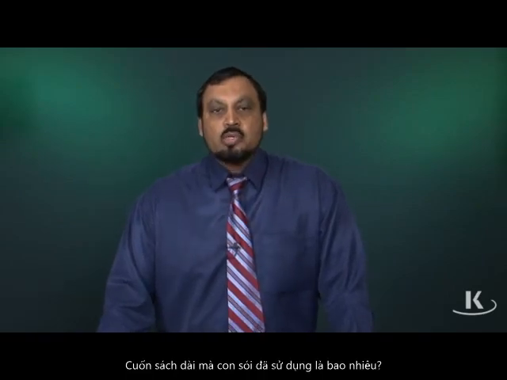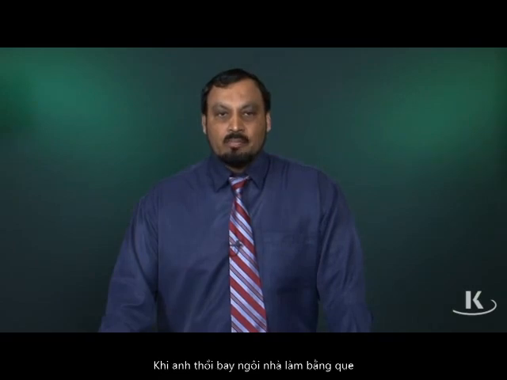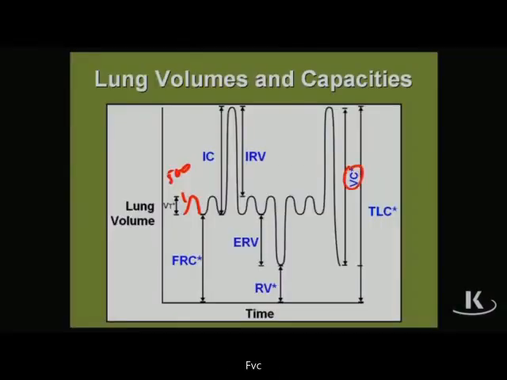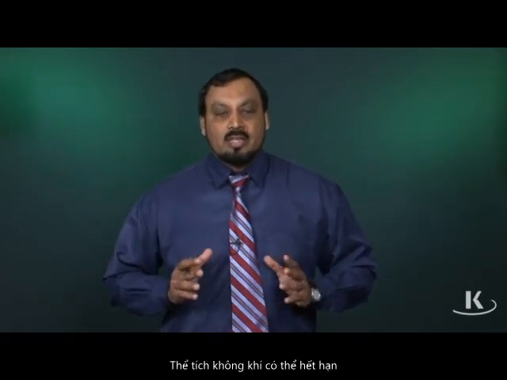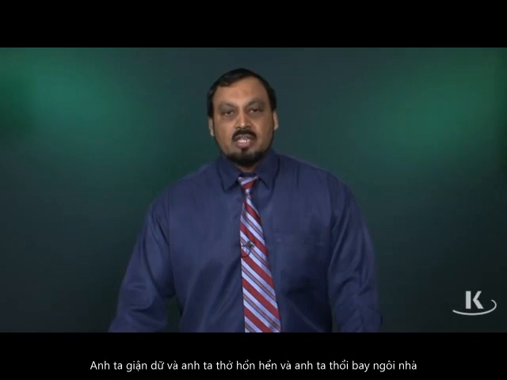Suppose I ask you, what was the lung volume used by the wolf when he blew down the house made of sticks? Remember, he huffed and he puffed and he blew the house down. What lung volume was used? That's right, FVC, forced vital capacity. What is forced vital capacity? The maximum volume of air that can be expired from the lung, FVC. He huffed and he puffed and he blew the house down.